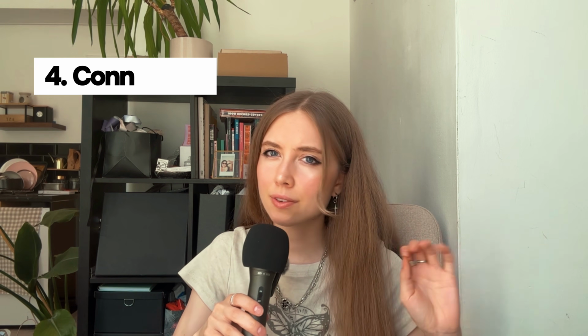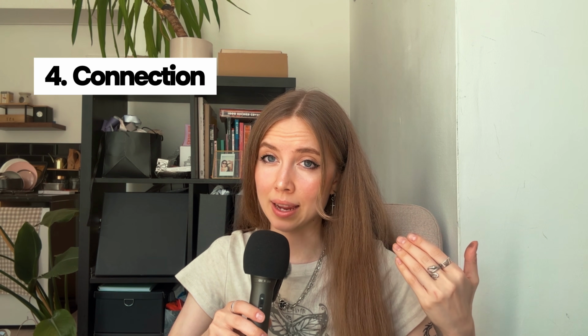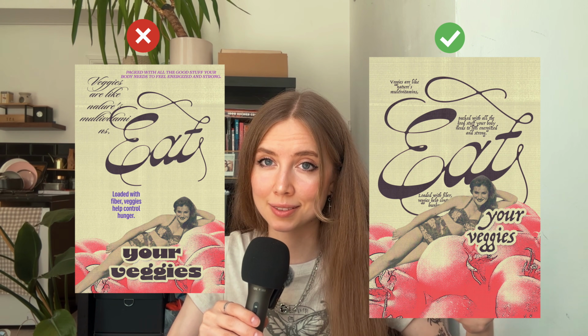Okay, and the fourth tip is that you need to make sure that all the elements are connected. There are multiple different ways of how you can do it, and the simplest way is probably by overlapping them. So they're literally connected because one is stacked on top of the other. But this is not the only way, especially when it comes to the text. Sometimes you can't overlap it because it needs to be readable. So what do you do in those cases?